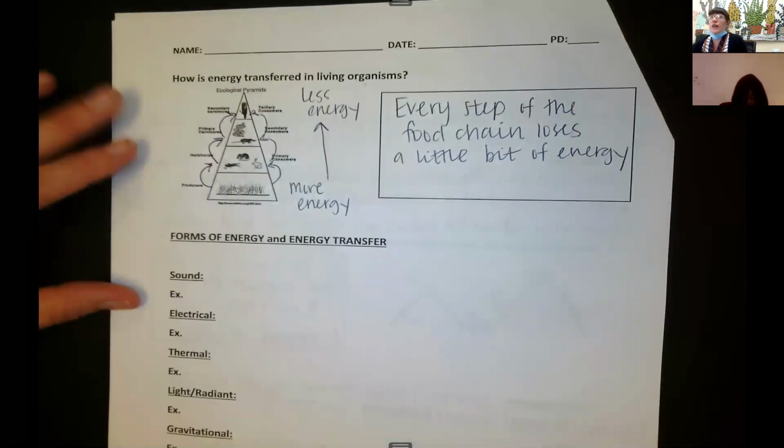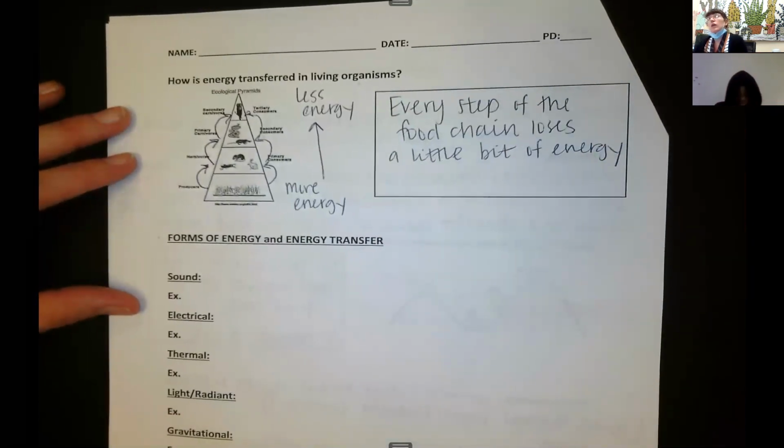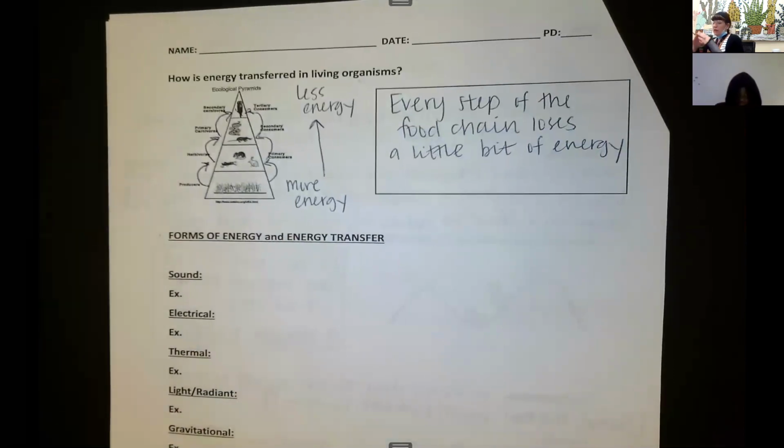And then we already said that there's less energy available at the top. And think about literally the space, right? The space at the top of the pyramid indicates how much energy is available in that particular section. Yes.